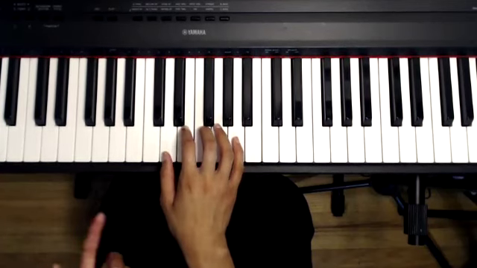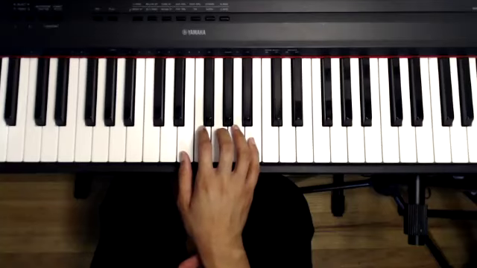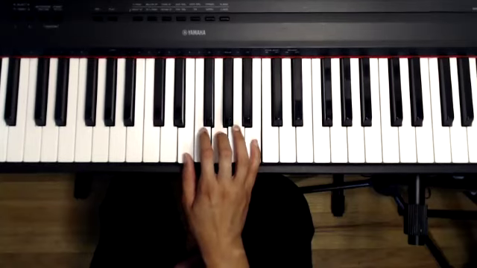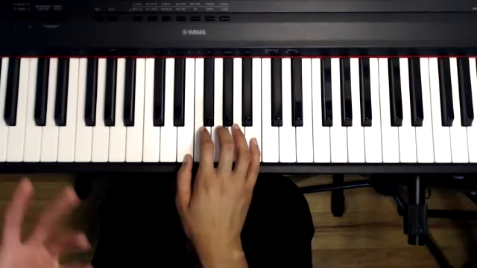And then what we're going to do again is shift each finger over 1 key. That brings our 1 finger now to E. Our middle finger, our 3rd finger, goes to G. And our pinky is now going to be at B, which gives us an E chord.